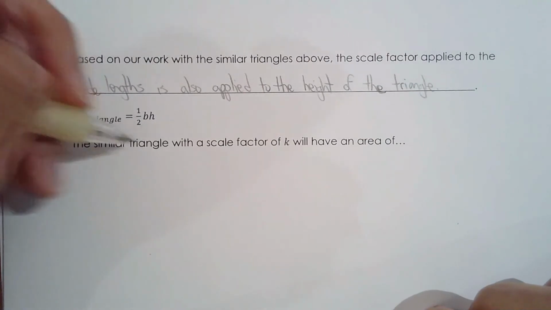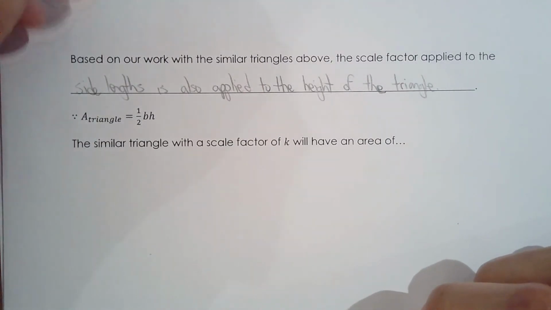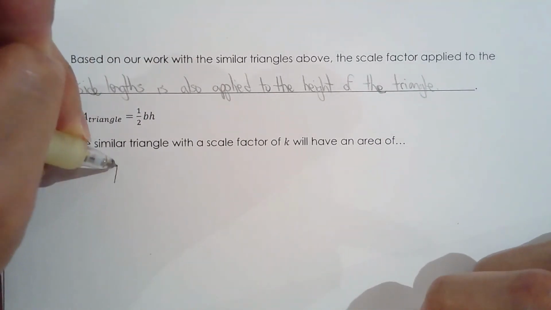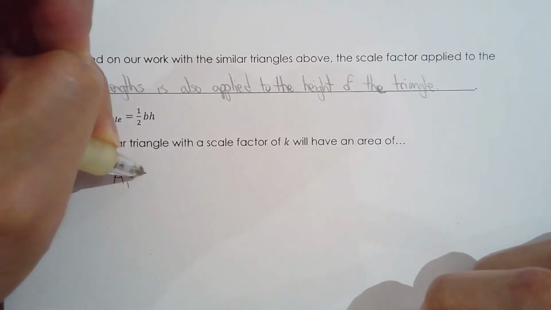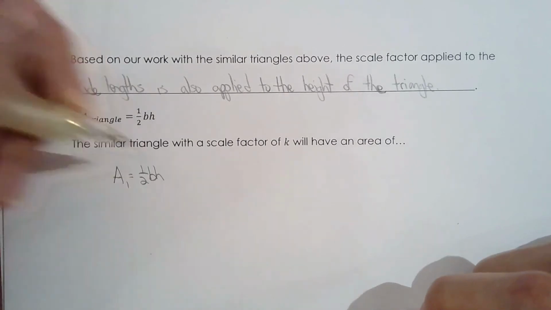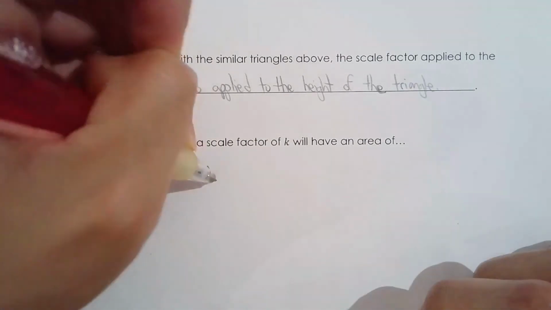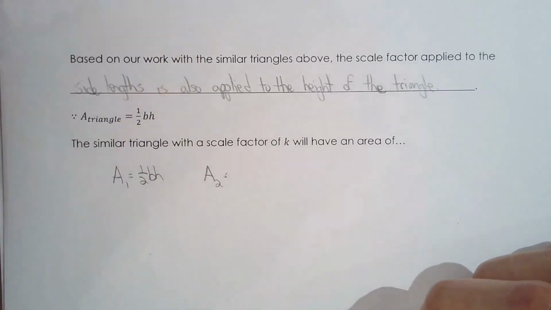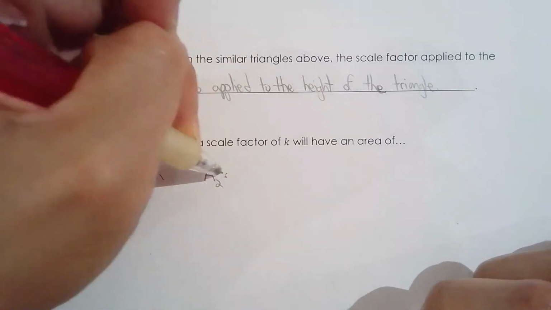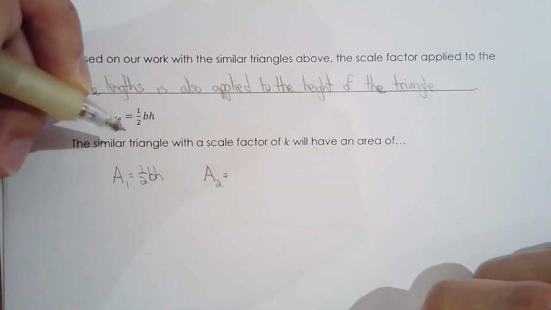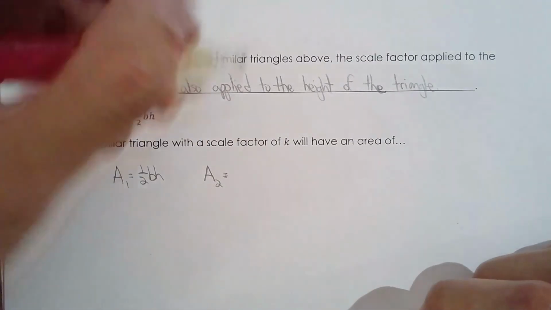So we also know, of course, the area of the triangle is half times base times height. So let's say the area of my first triangle is half times base times height. Now, what about the similar triangle, my second triangle? Well, if you apply a scale factor of k, that's going to change the base and the height by the same scale factor, because we've proven that earlier.